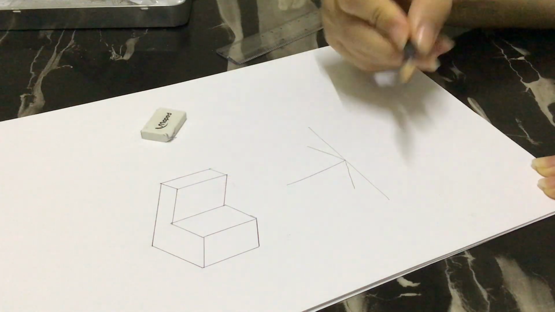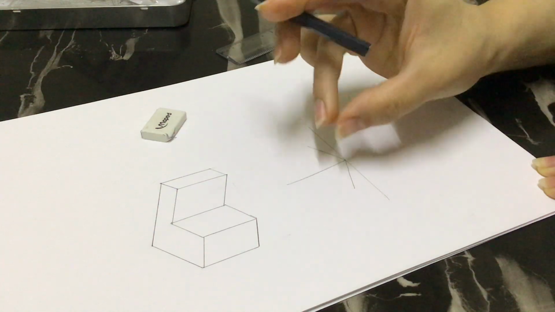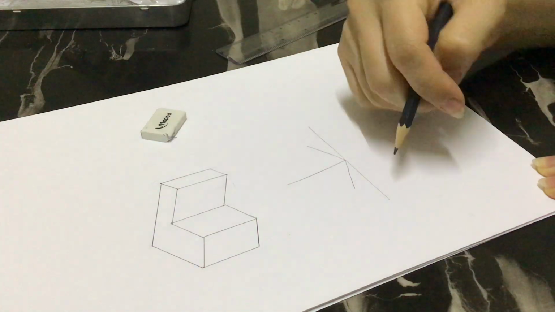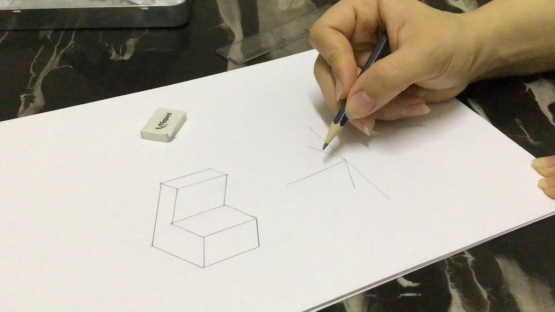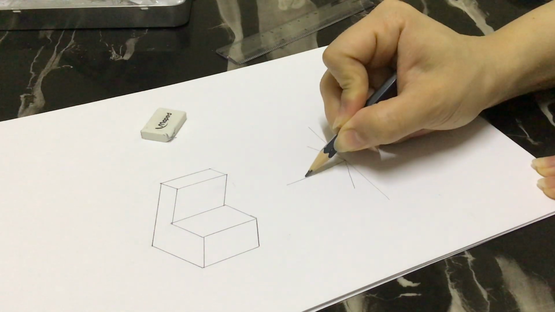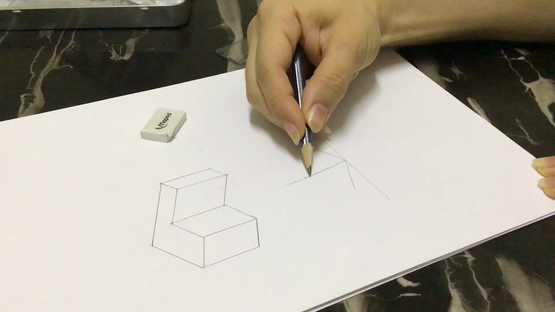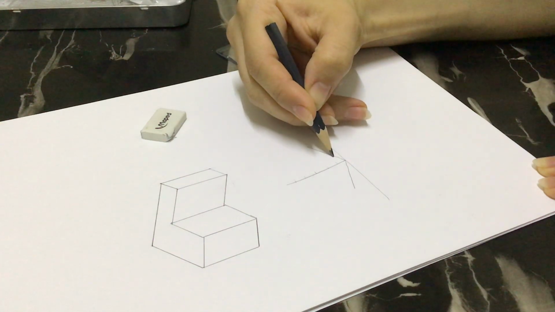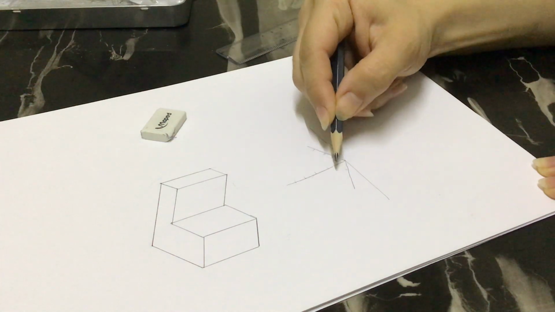Second step, to make sure that you have a good proportion, we will try our best to divide those lines into small divisions or small units, similar to the one shown in the isometric grid sheet. Something like this. You will also do your best to make sure that the divisions are equal. Similar here, plus the other side as well.